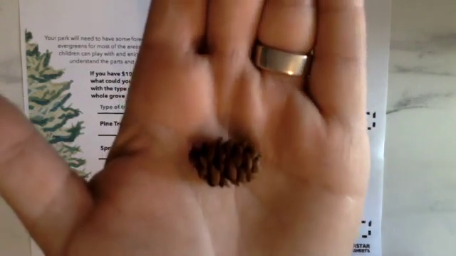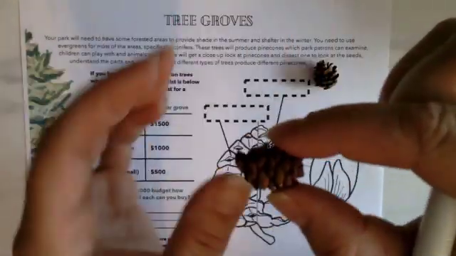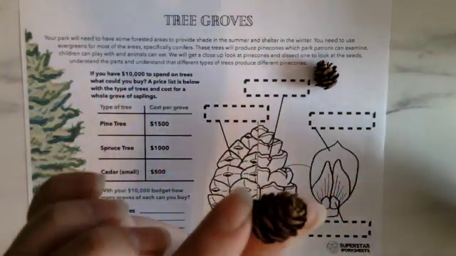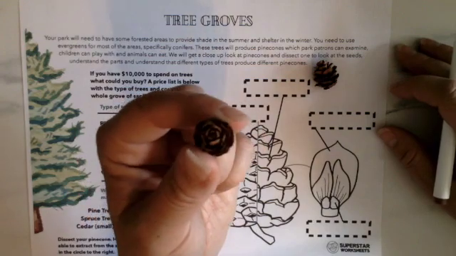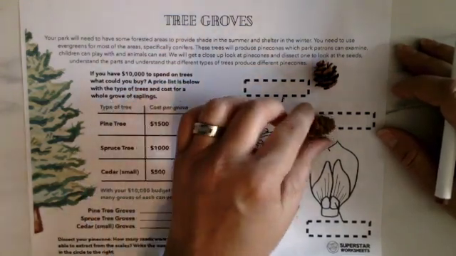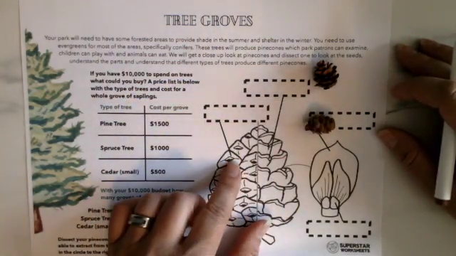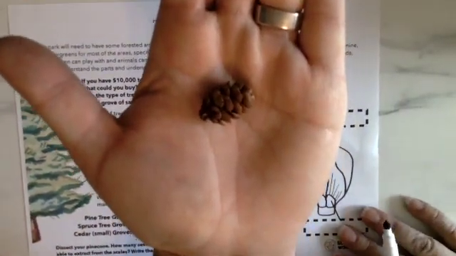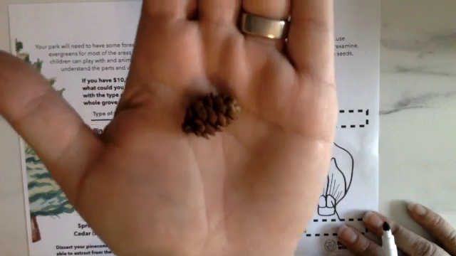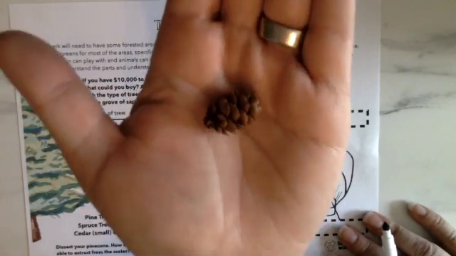So pine cones tell us a lot about the environment, specifically the weather. This one is nice and open. It's been inside for a while, and this one on the diagram is nice and closed. Now what happens is you can put this one in some water and watch and see what happens, especially ones that you find outside.